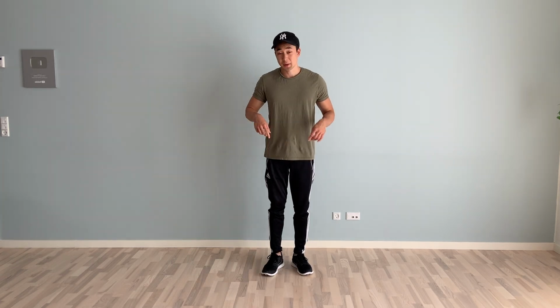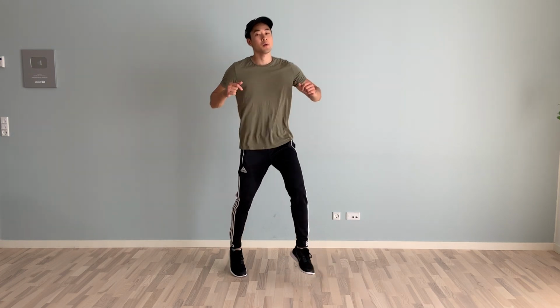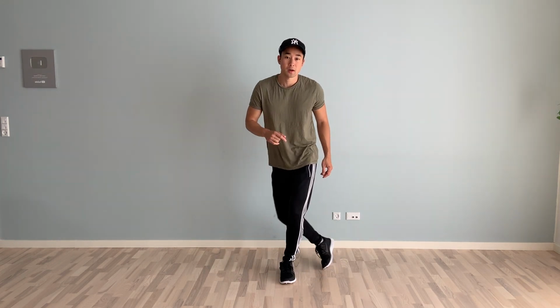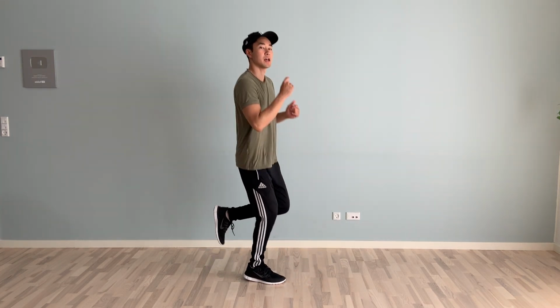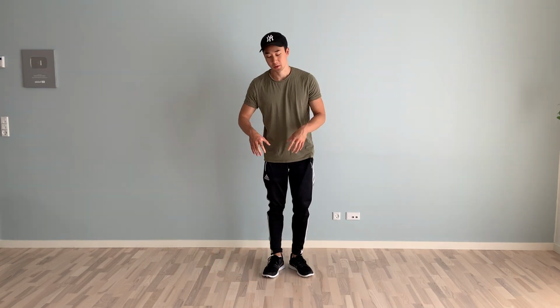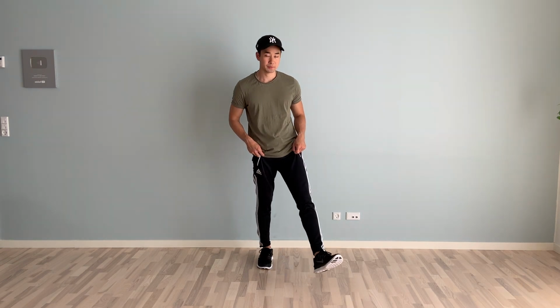Okay, so we're gonna start by jumping on our left. We're gonna go whoop, whoop, whoop. From here, jump kick, front, back, front. Alright, let's try to do it slow. So, jumping on our left here.